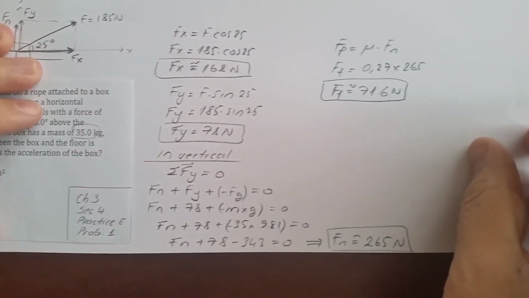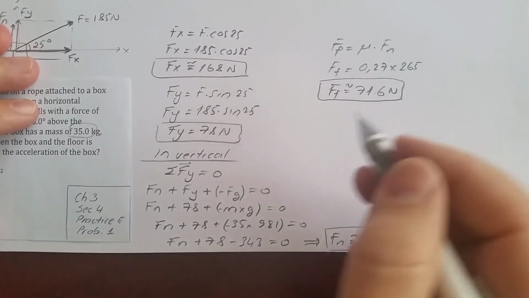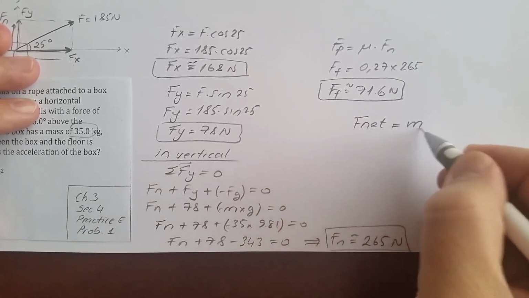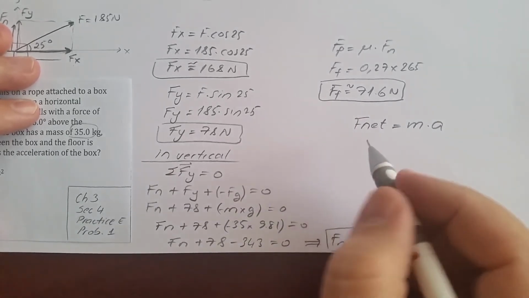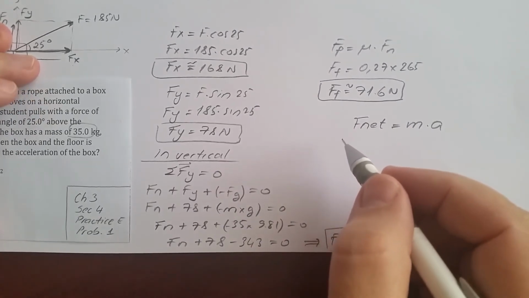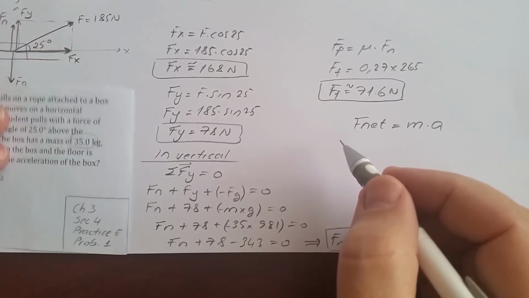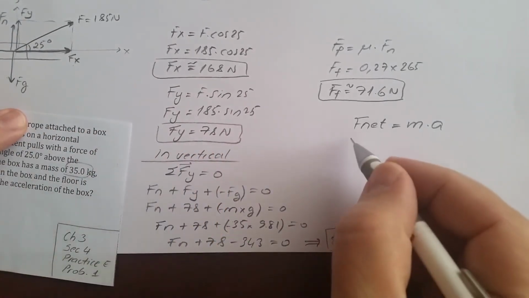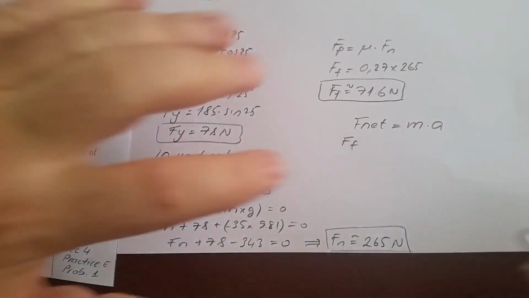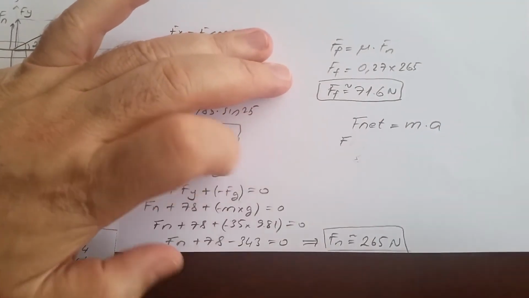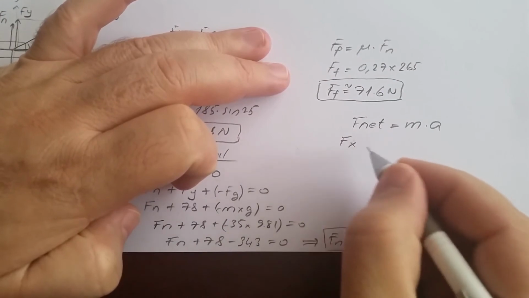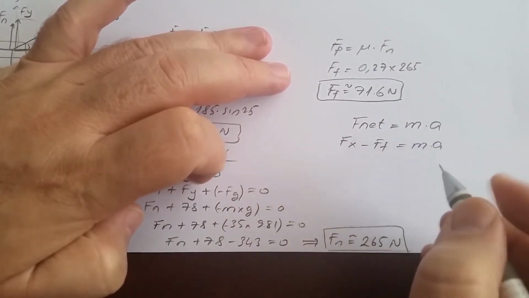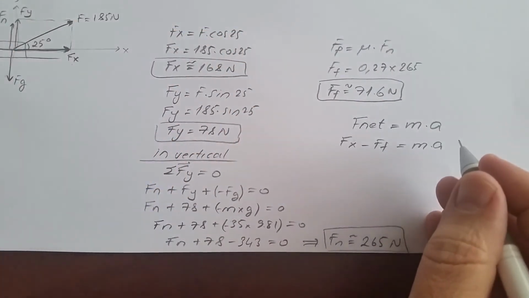So now the acceleration is wanted. We know that Fnet is equal to ma. Fnet is equal to mass multiplied by a. Fnet here, as we discussed before, has Fx to the right and friction to the left. So we say Fx minus friction force will be ma. Fx we calculated, friends.